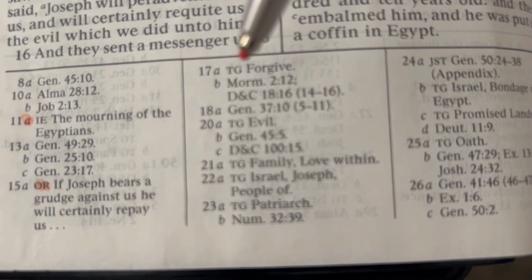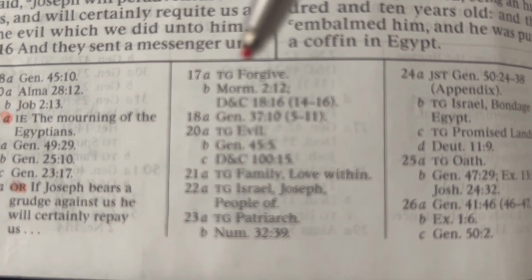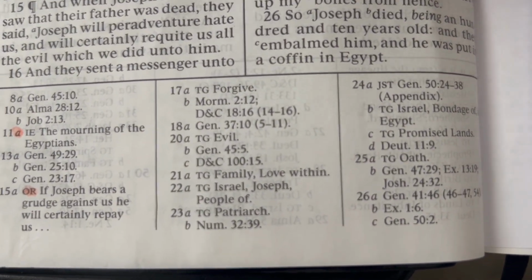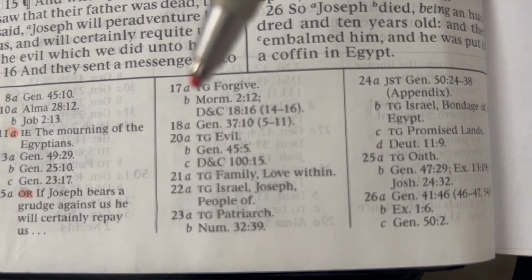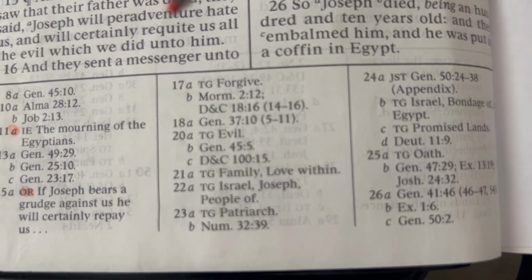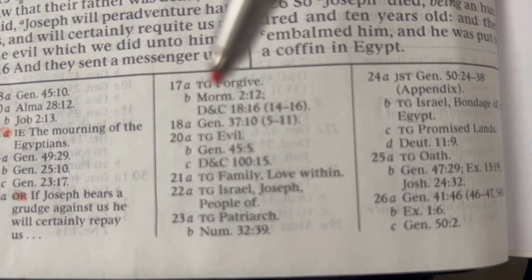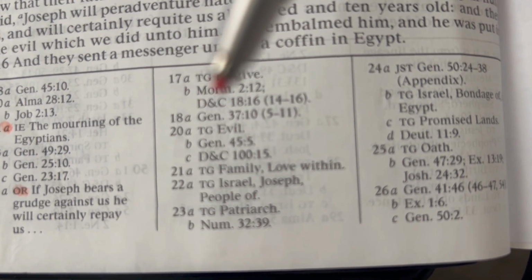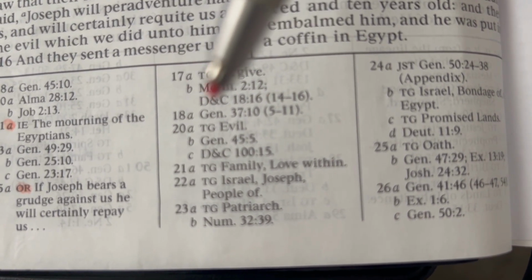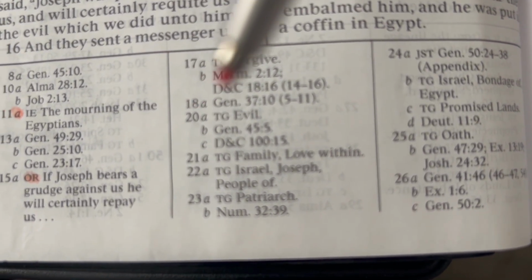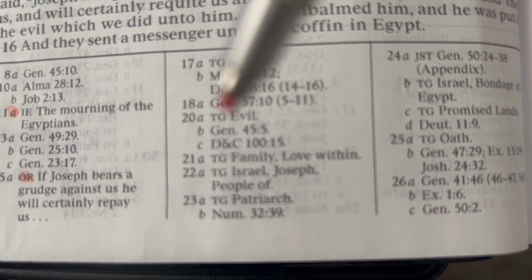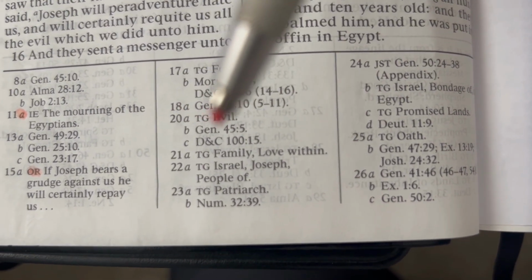17a, TG, forgive. TG, it's important. This is where people make a mistake. They'll say, oh, the footnote says that word means forgive. No, TG, Topical Guide. This is a study note. b, cross-references. These are both study notes. 18a, study note. 20a, Topical Guide, evil, study note.